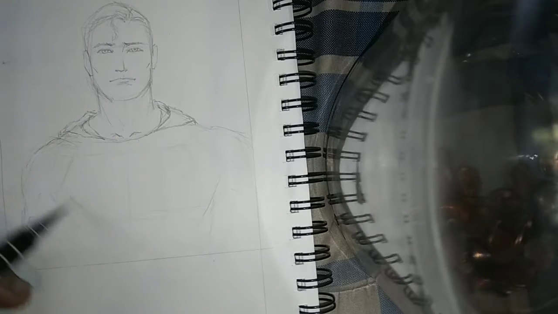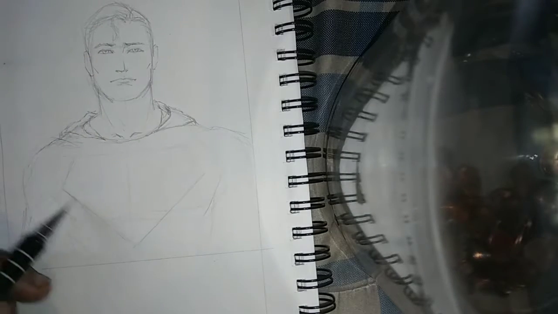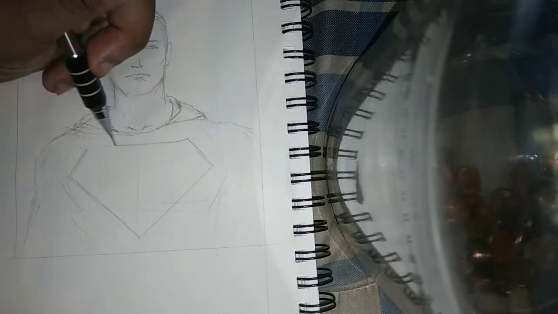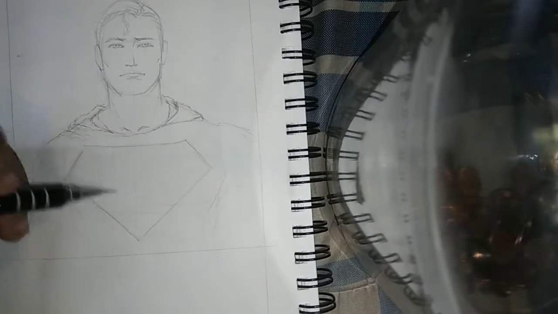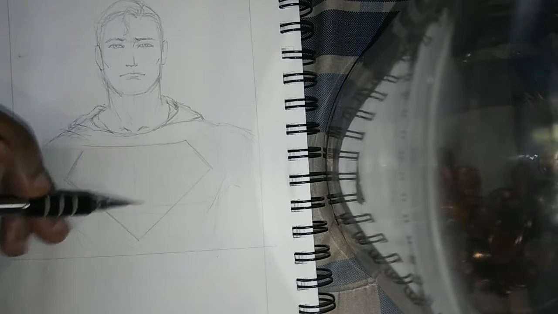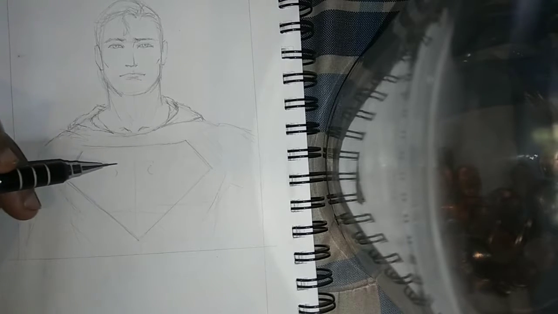And the symbol is the S. Now, depending on which version of Superman you look at, the S could be very small. It could be right here, a small symbol here, like the original Superman was actually a shield like this.